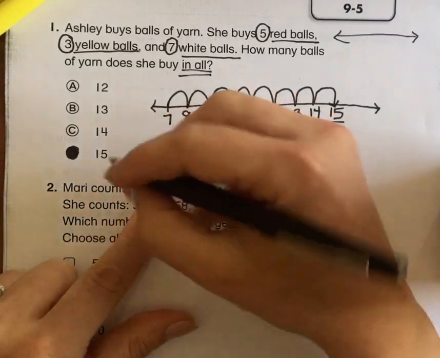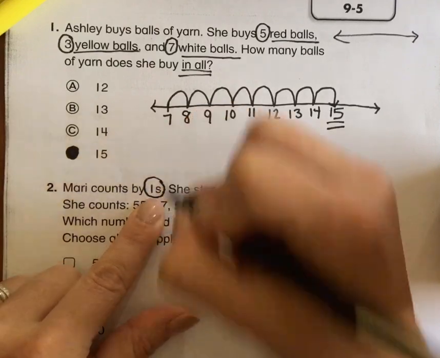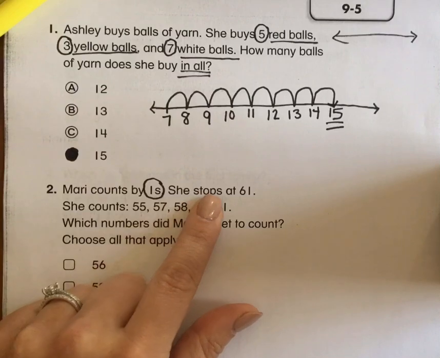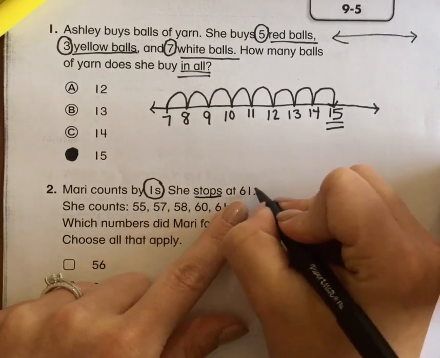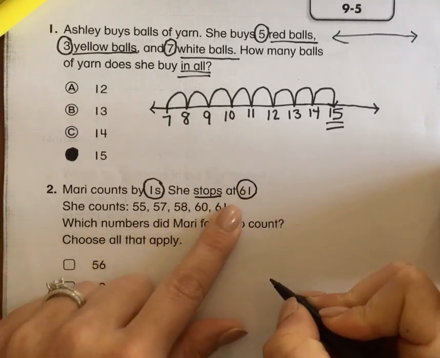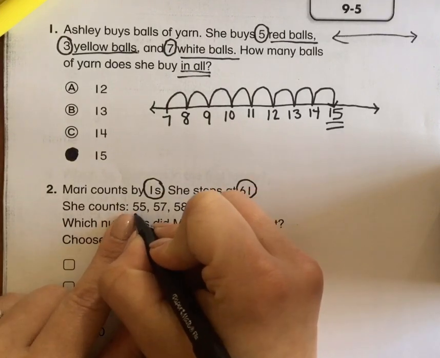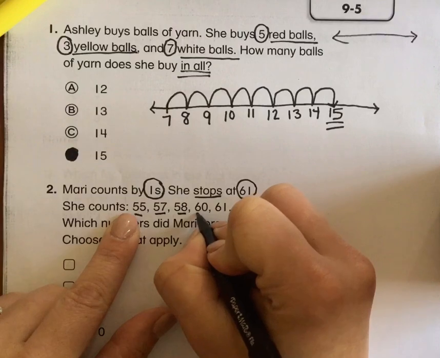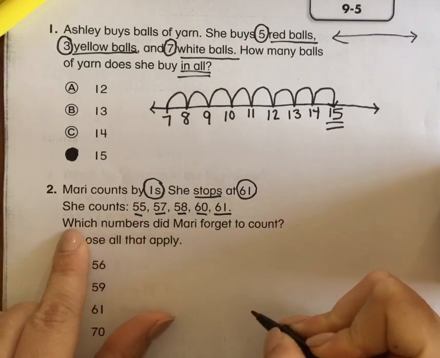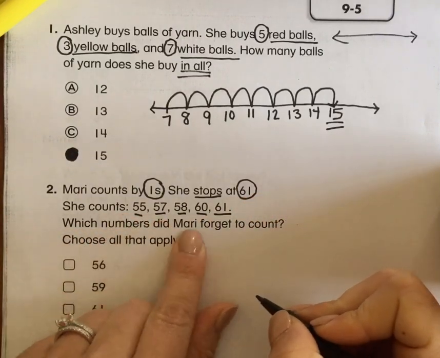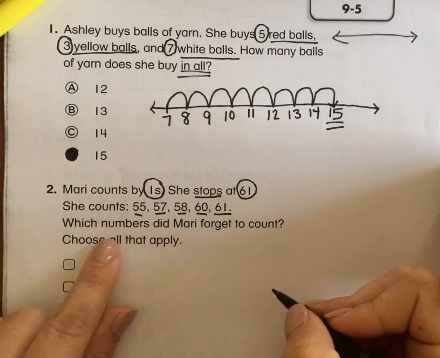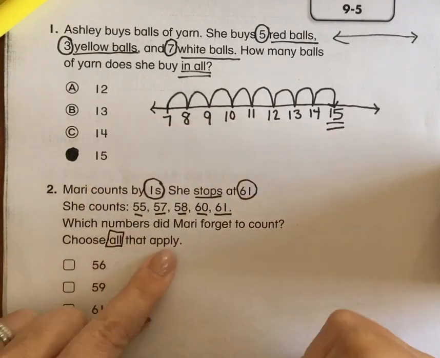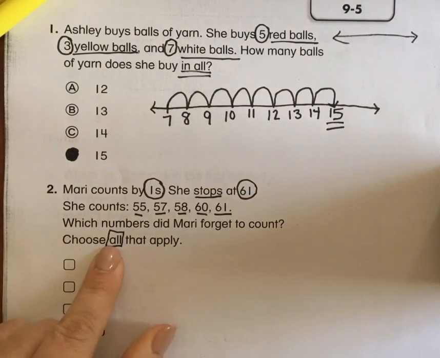Mary counts by ones. That's so important. She's not counting by tens. She's counting by ones. She stops at 61. She counts 55, 57, 58, 60, 61. Which numbers did Mary forget to count? Choose all. Oh, wow. Choose all that apply. That means there's going to be more than one answer.